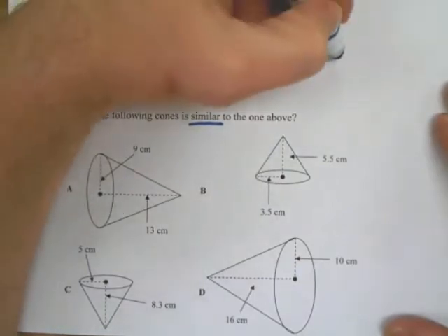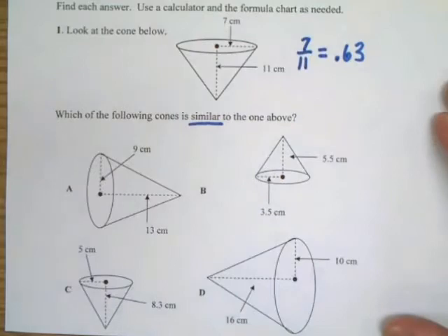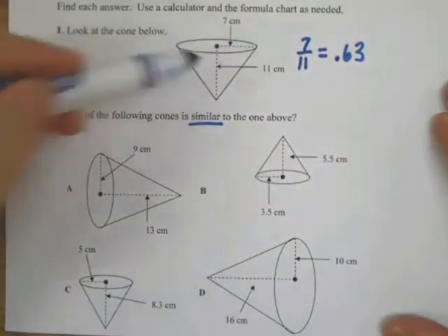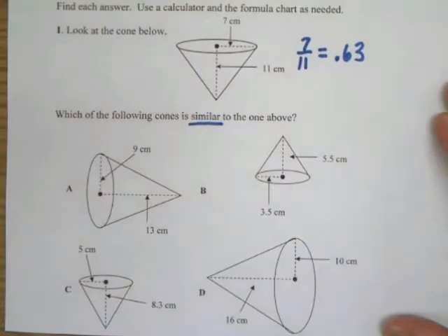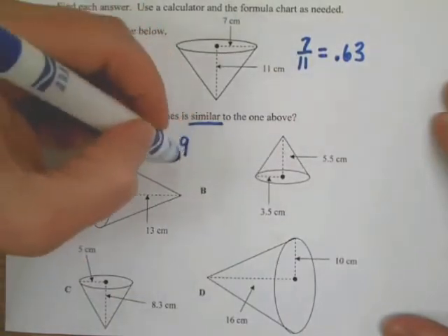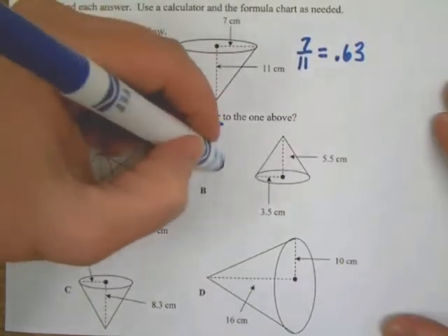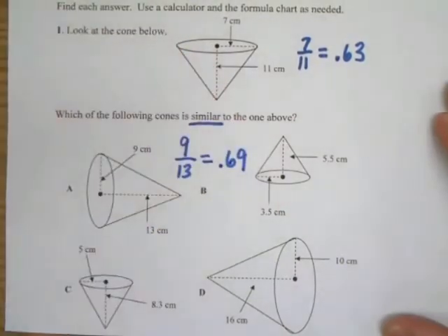7/11. Using my calculator, that simplifies to approximately 0.63. Now I want to do similar ratios comparing the bottom to the height on each one of the other shapes, looking for that same ratio. This one, the bottom is 9 divided by 13, which is approximately 0.69.